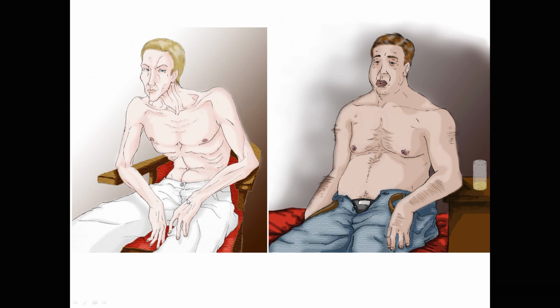In accordance with the clinical manifestations, two types of patients with COPD may be present. The first one is the pink puffer. This is a typical predominance of emphysema in the clinical picture.